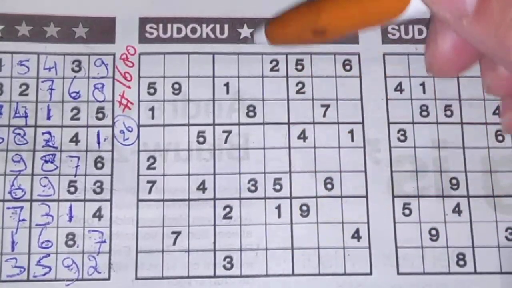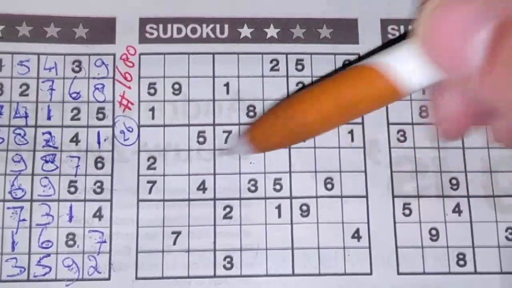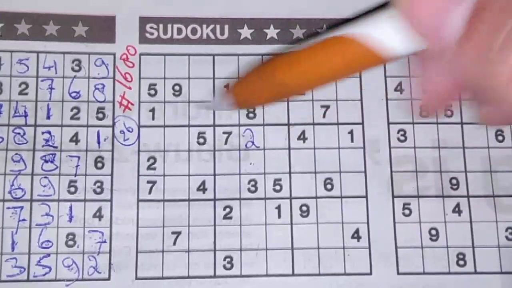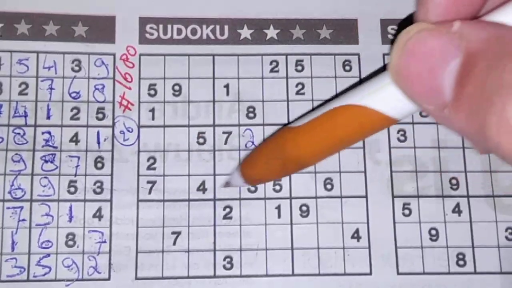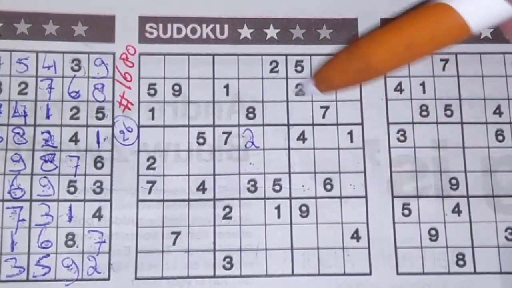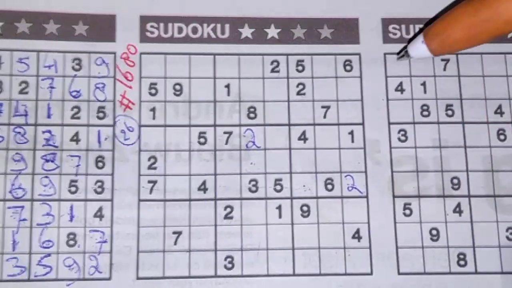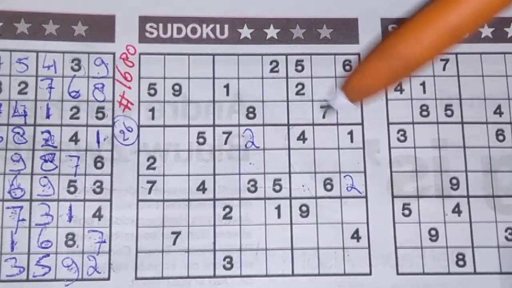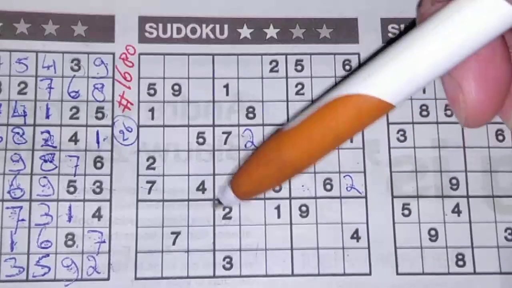So in the middle column, the only 2 places for the 2 should be here or there. We see here 2, no 2 there, 2 should be there. 2 in this row, 2 in the middle row, so in the row below, the only 2 places for the 2 should be here or there. We see here 2, no 2 there, 2 should be there. And then I cannot continue with 2. I need to wait for more digits.